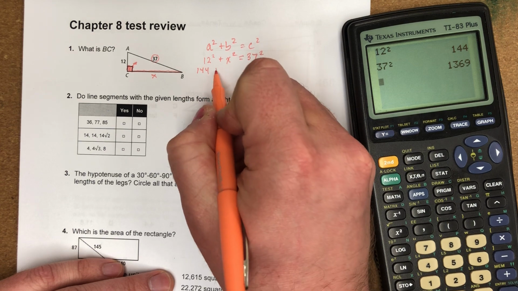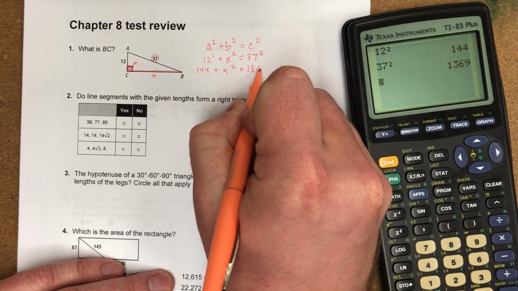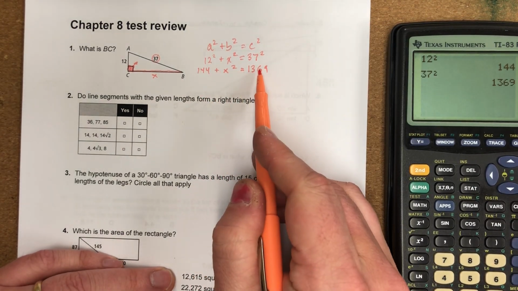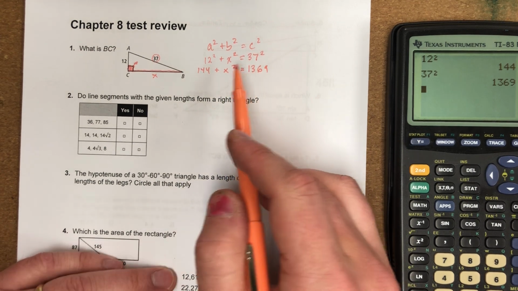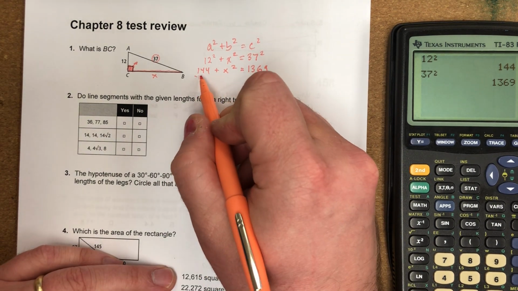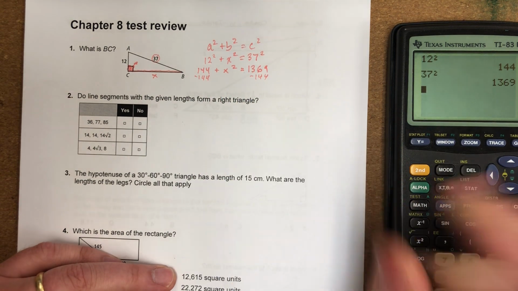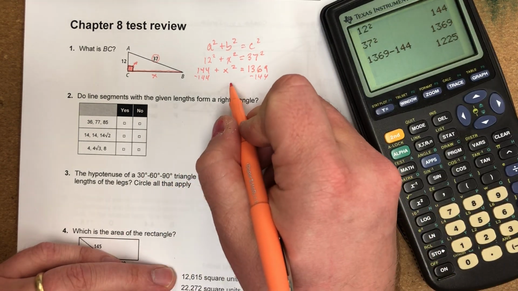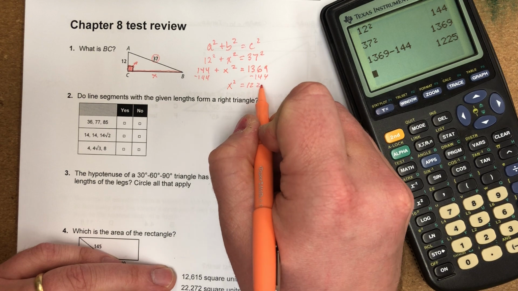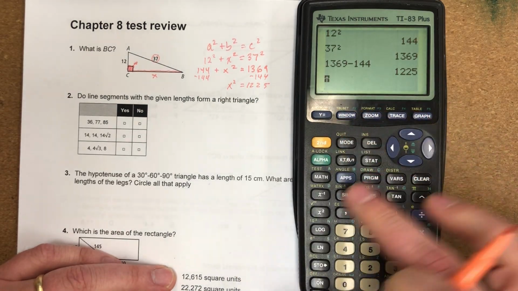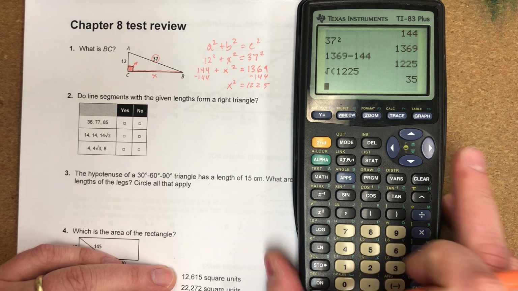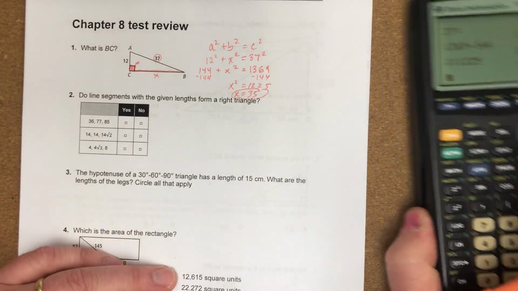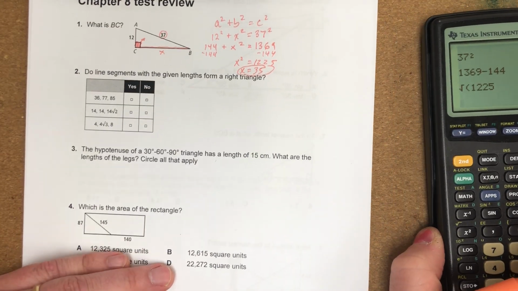I'm just filling those in where they belong. And remember, when it says this plus X squared is equal to 1369, X squared isn't by itself yet. So I need to get it by itself, and I'll do that by subtracting the 144. So I'll do 1369 minus 144, I get 1225. That's not X, that's X squared. So X squared is 1225. So to finish it up, we'll just take the square root and be done. Square root of 1225, and we get that X is 35. All right. So that's our first question.